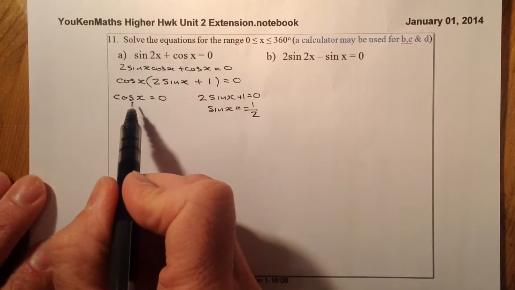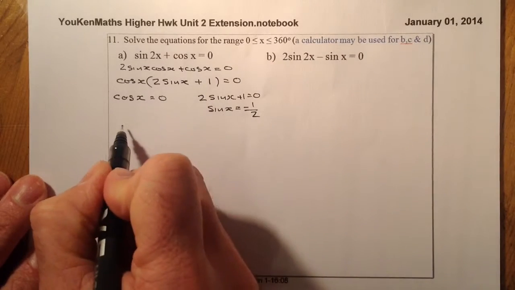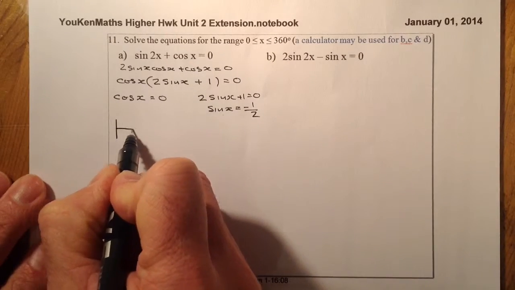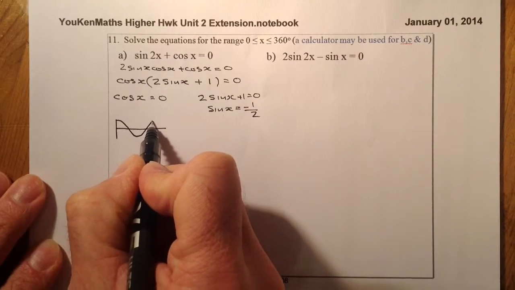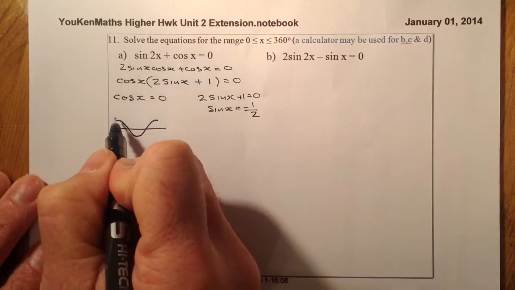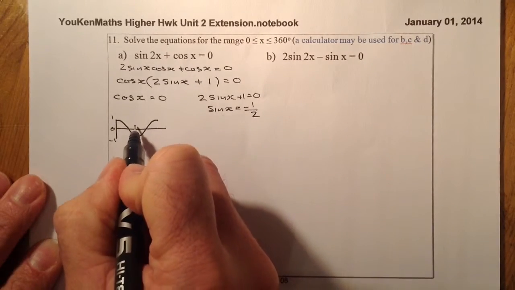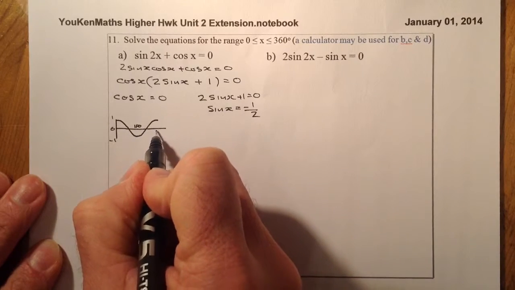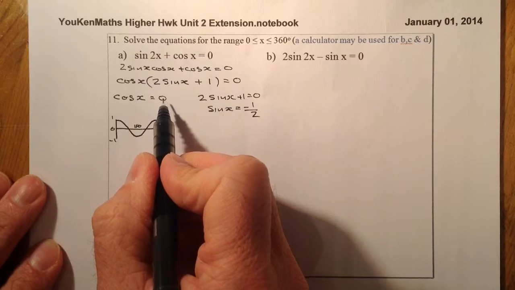Right, whenever I've got cosine x equal to 0, what I'm going to think about is the cosine curve. The cosine curve just starts like that, and you should be aware of the cosine curve. It goes up to 1, down to minus 1, with 0 in the middle there. This will be 180 degrees. This will be 360 where it finishes. And what I'm looking at is the points where it's equal to 0.